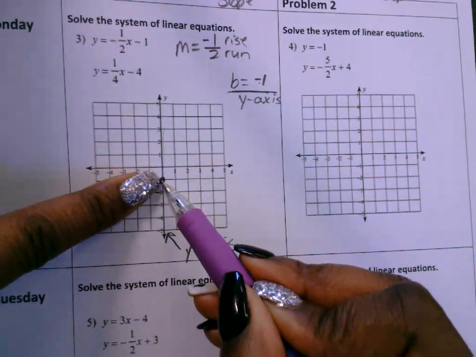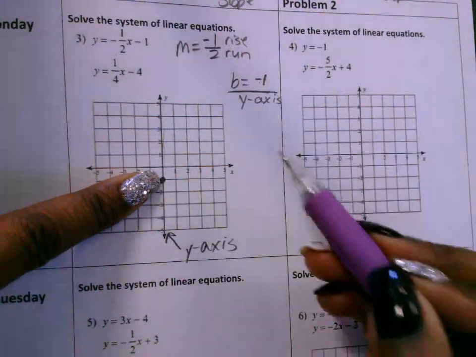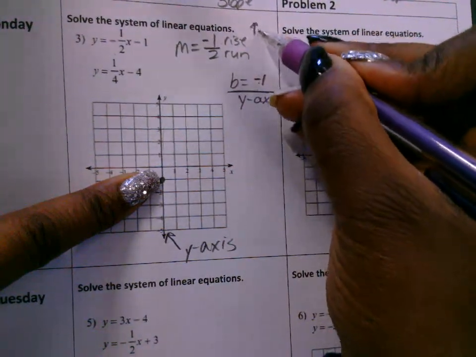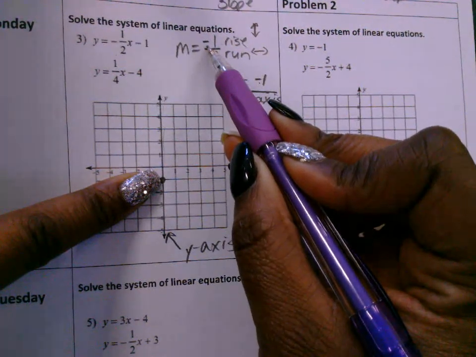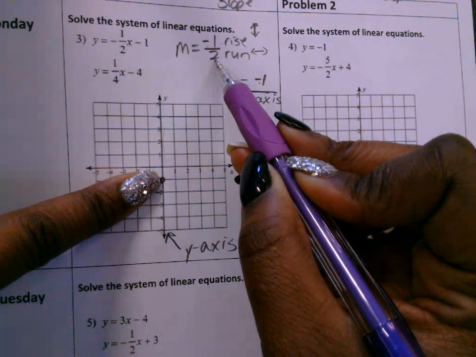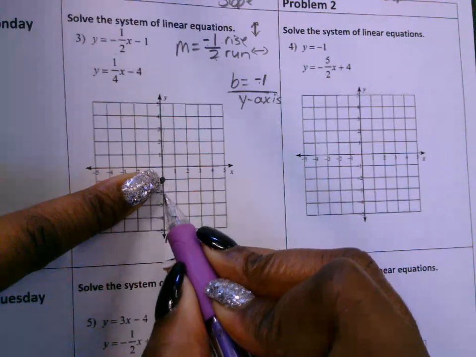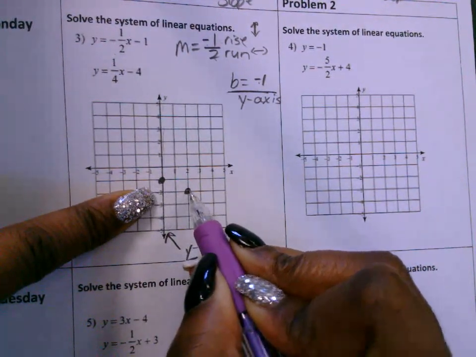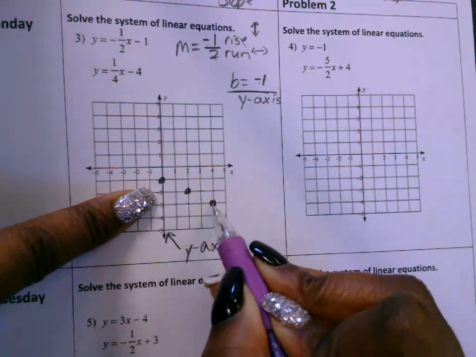Now, starting at this point, this is my starting point. I'm going to use my slope to put points on the line. Since my rise, remember rise is up and down, run is left to right, my rise is a negative number, so I'm going to go down 1. My run is a positive number, so I'm going to go to the right 2. So down 1, right 2. Down 1 time and to the right 1, 2. This is where I put my point.